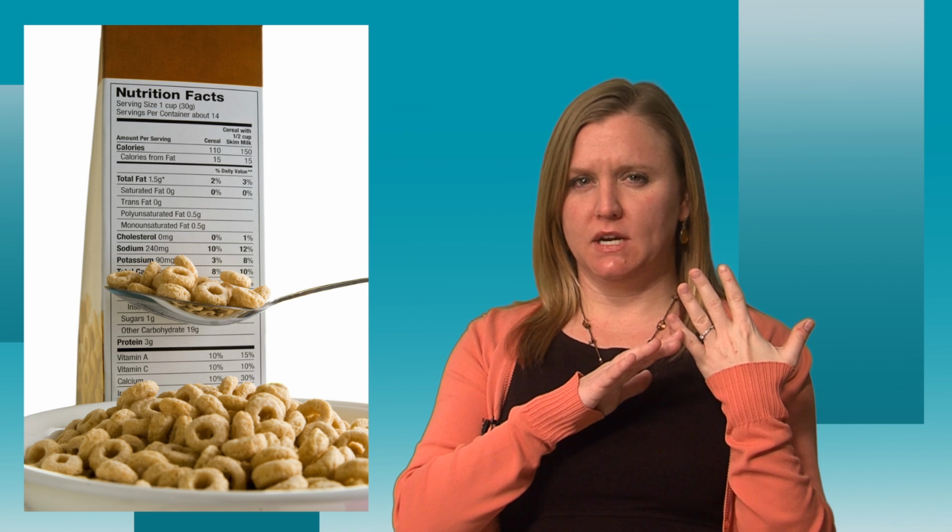Let's take a popular sugary cereal as an example. The first 5 ingredients are whole grain oats, marshmallows, sugar, oat flour, and corn syrup. So out of the first 5 ingredients, 3 of them are sugar. Marshmallows, sugar, corn syrup, sugar.